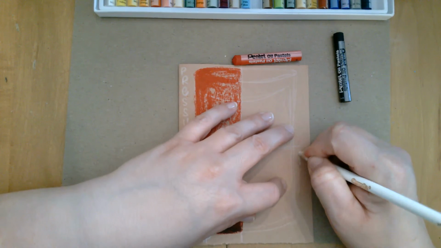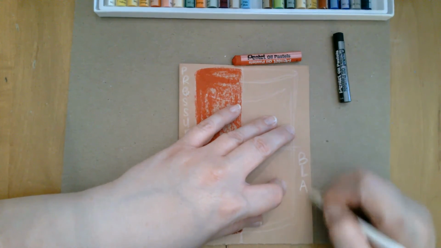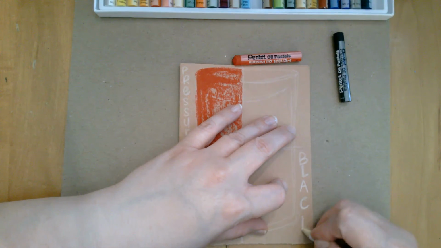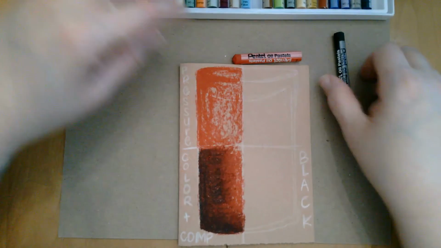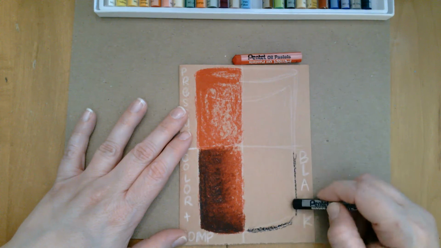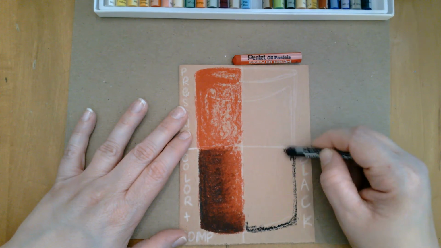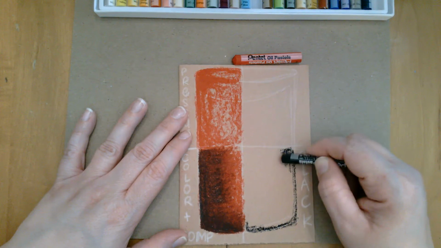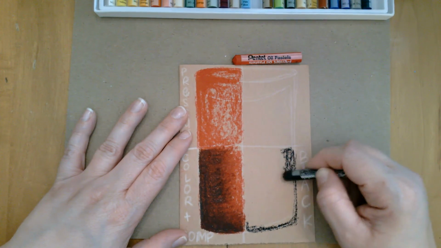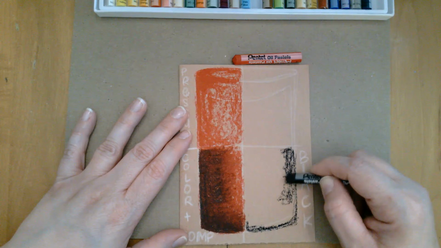Okay, so black. You are going to do this the exact same way that you added your color, but just a little bit more sparingly because it's definitely going to be dark. So you can see I'm just making these scribbly marks here, okay?